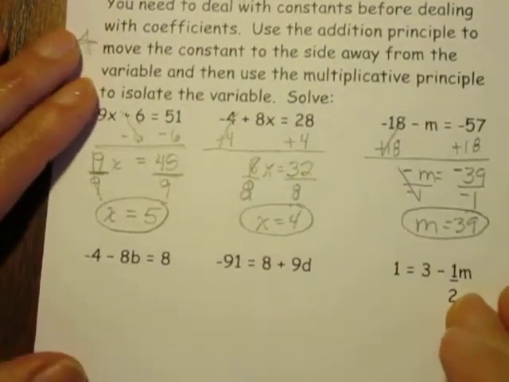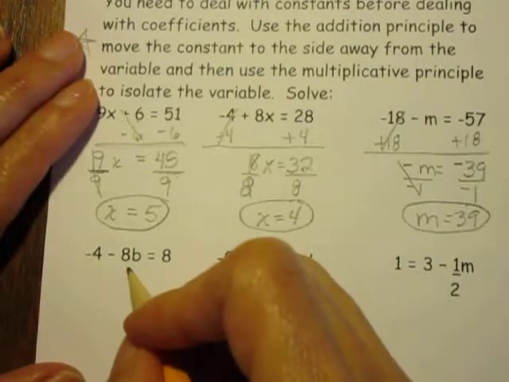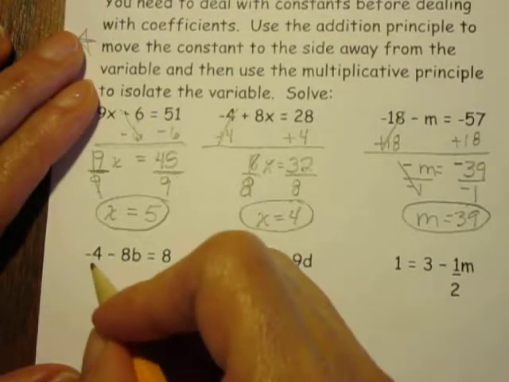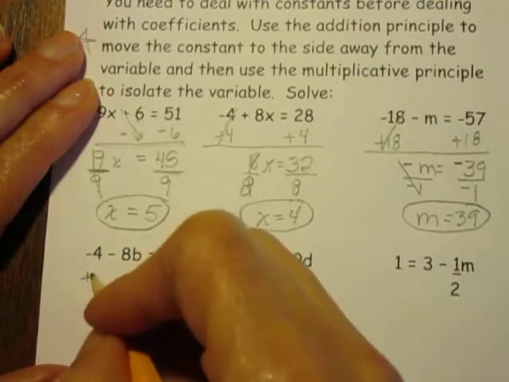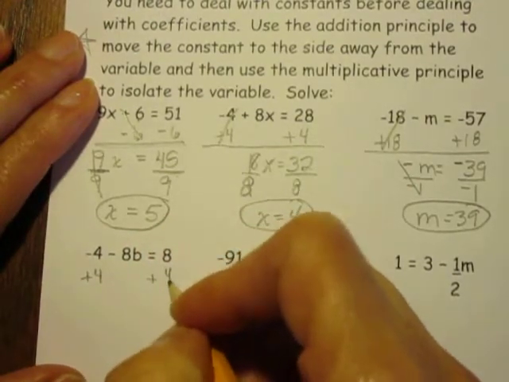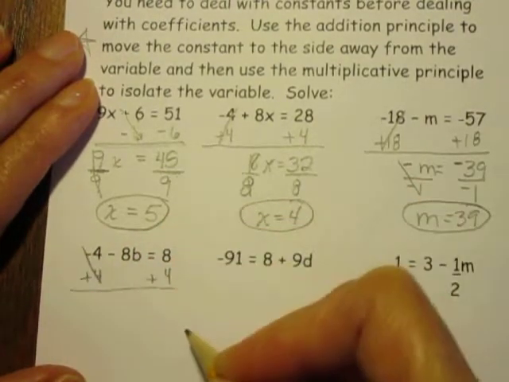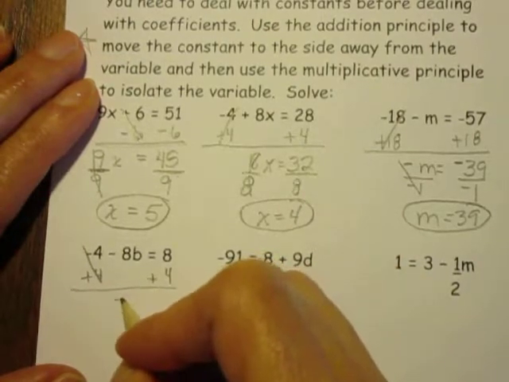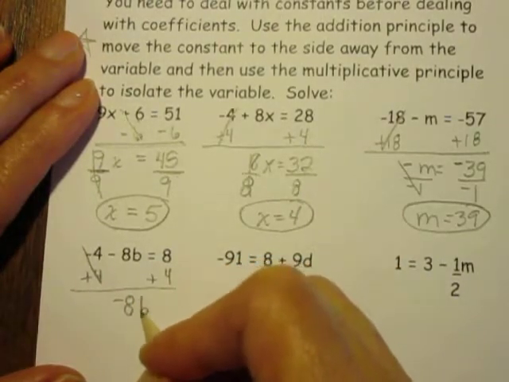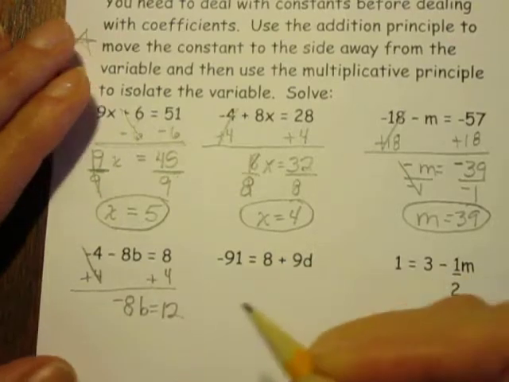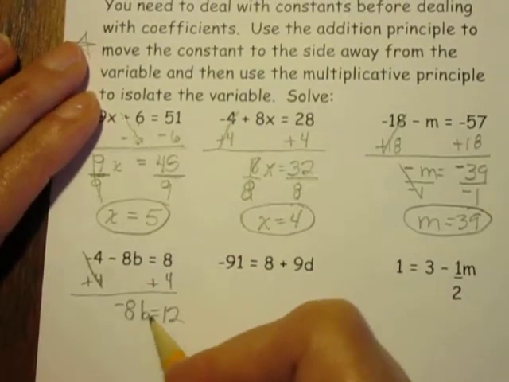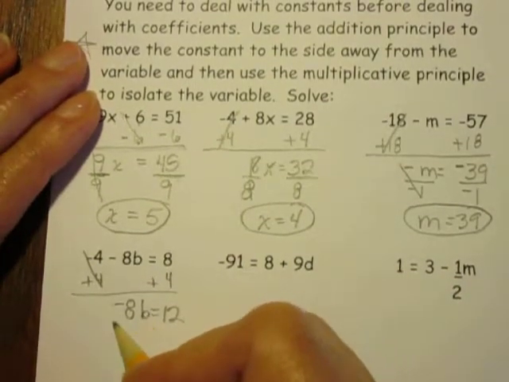Okay, going forward. Again, variables on the left side. I've got negative 4. I'm going to add 4 to each side. Draw a computation line. This eliminates. So I have negative 8b is equal to 12. I need to divide each side by the negative 8 to get that b by itself.